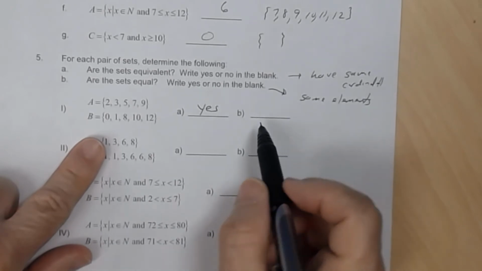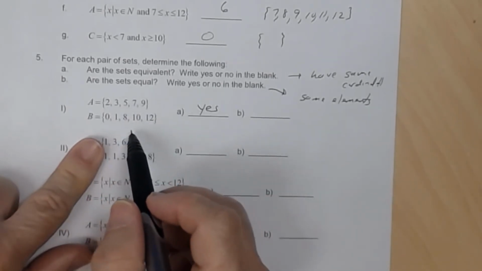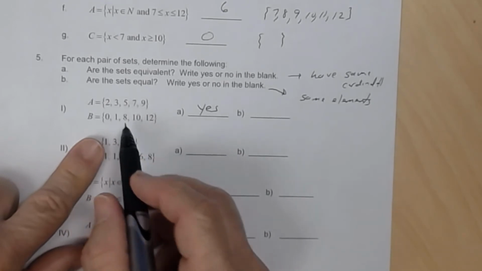Are they equal? No, you can obviously see they're not equal. They don't have the same elements. So no.